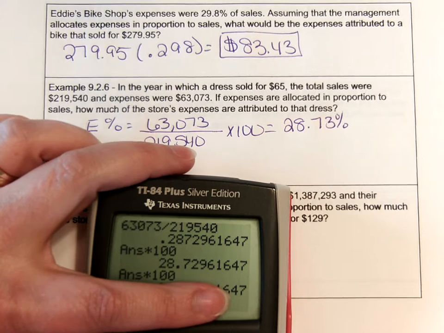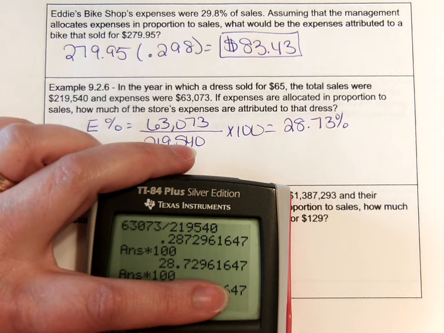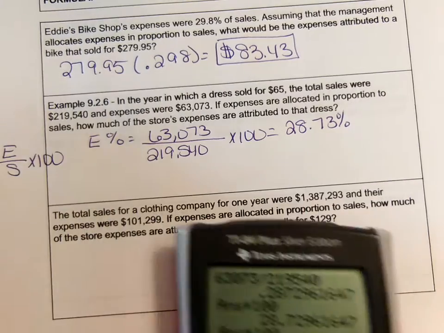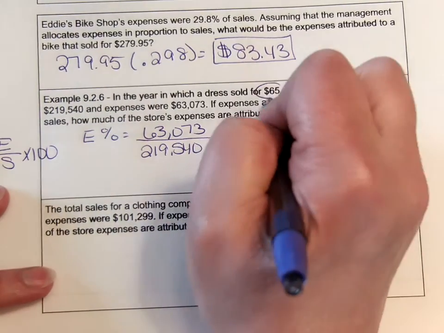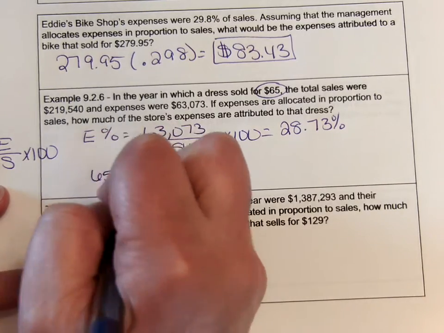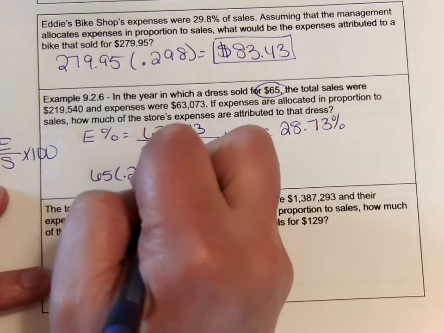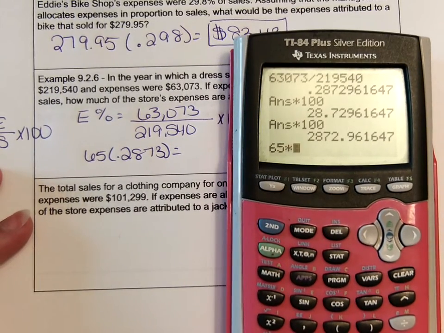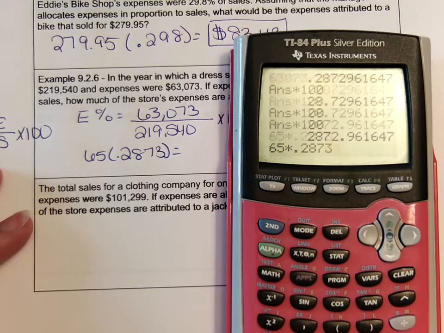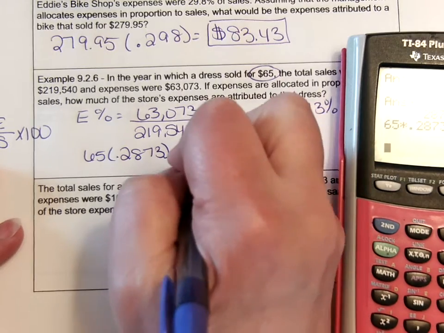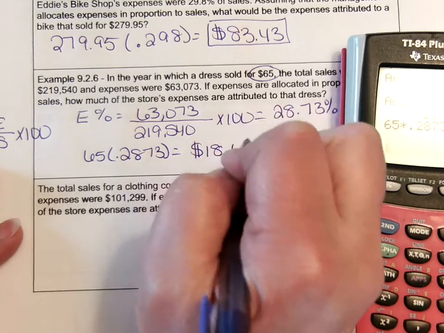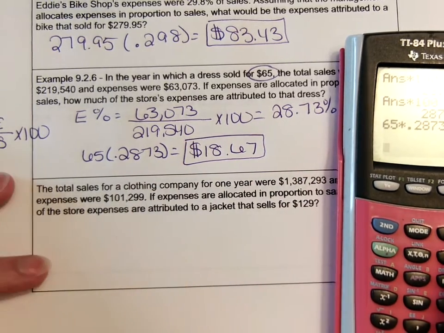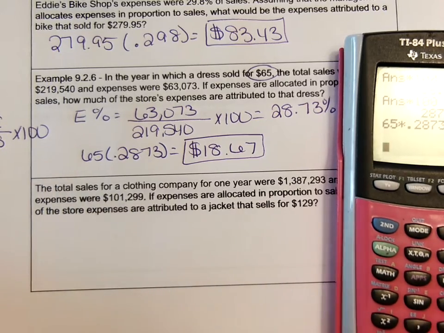So when we go to find our proportion of allocation, we can do our $65 times the 0.2873. So 65 times 0.2873, and that gives us $18.67.